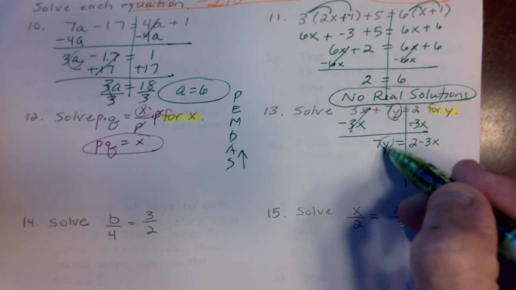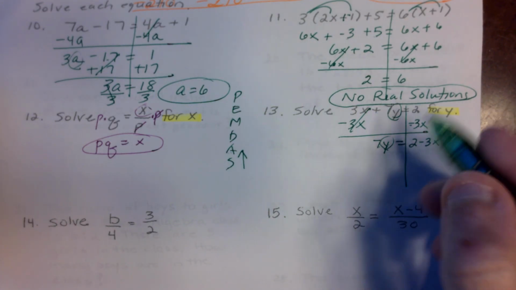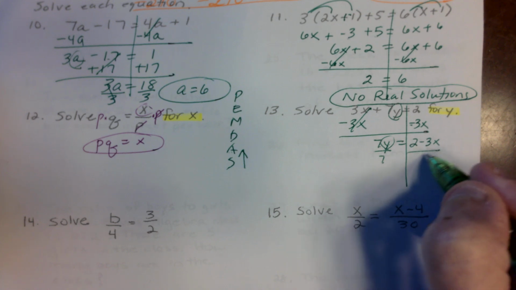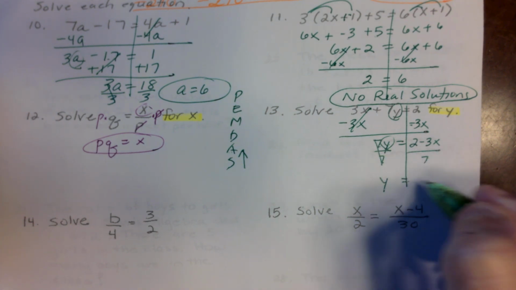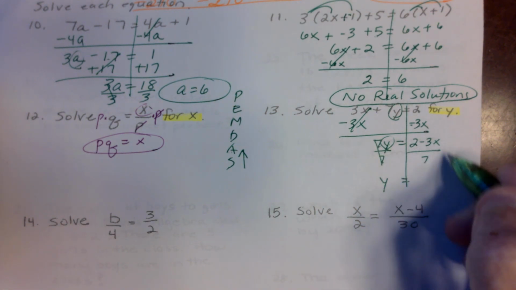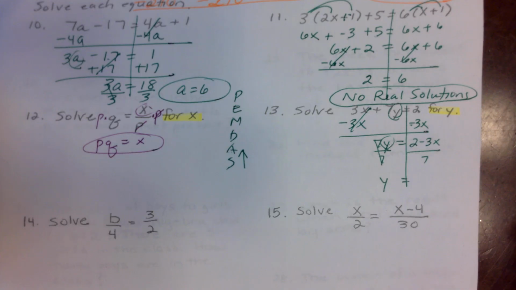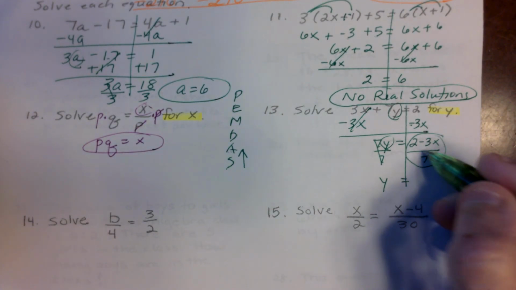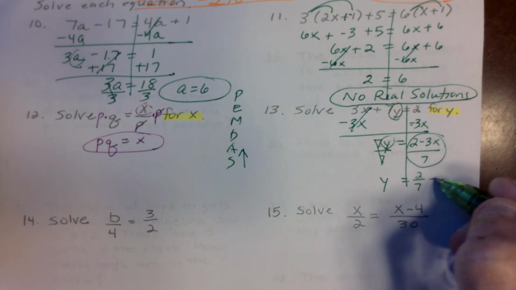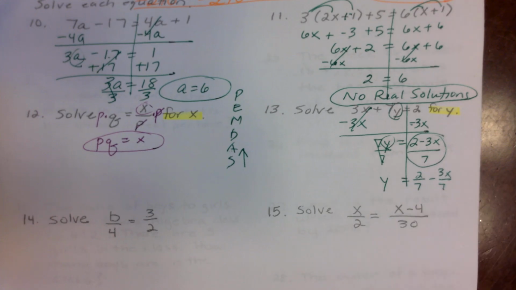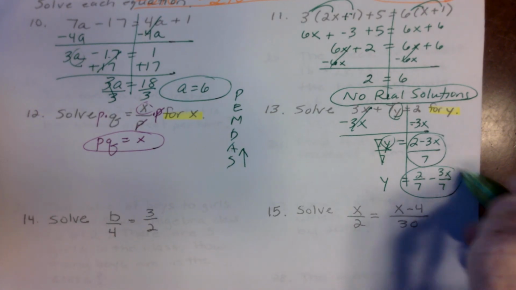Still trying to get the y alone. It's 7 times y. So now we are going to divide by 7. And you can leave it just like that. 2 minus 3x over 7. Or you could put the 7 with them each individually. They're both 100% correctamundo.